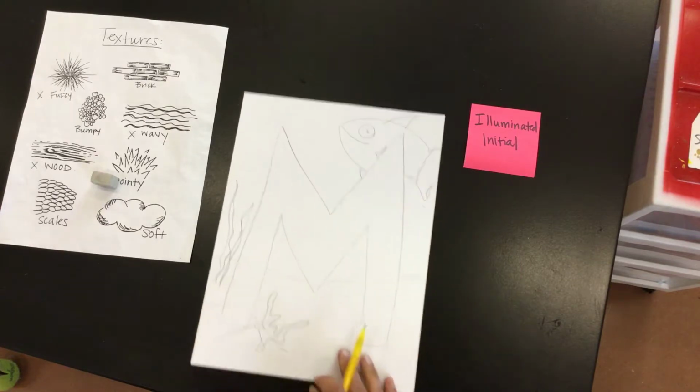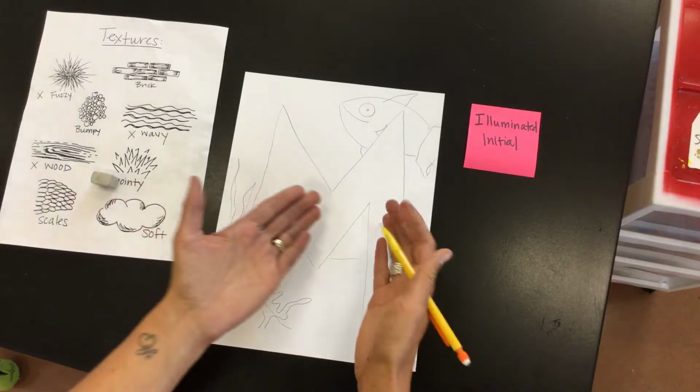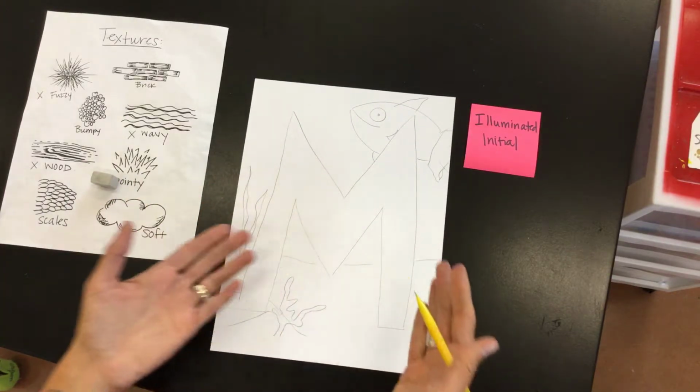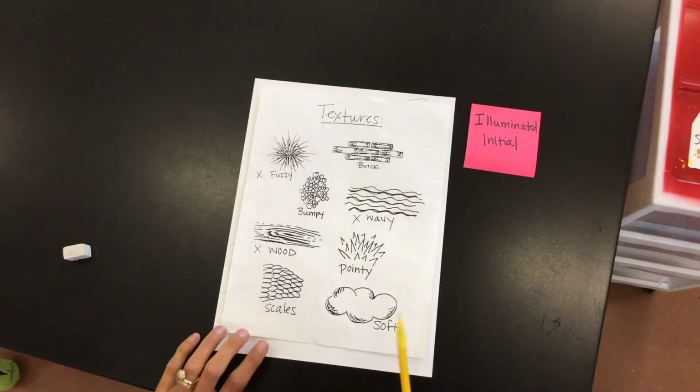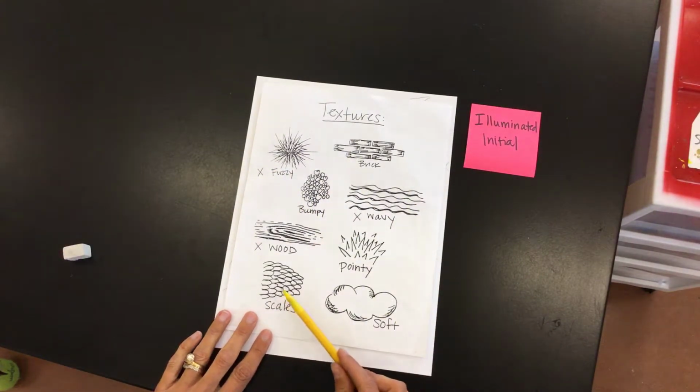So now I have some of my background drawn. I need to pick a texture now for my letter. Now that I know my background's underwater, if I look at the texture page, I can see that some of these textures would work really well for an underwater letter, like scales, to be like a fish.